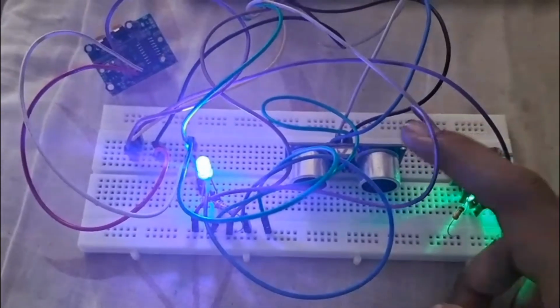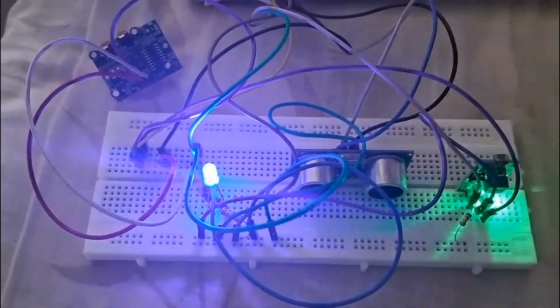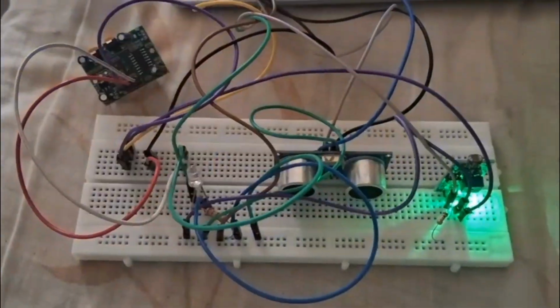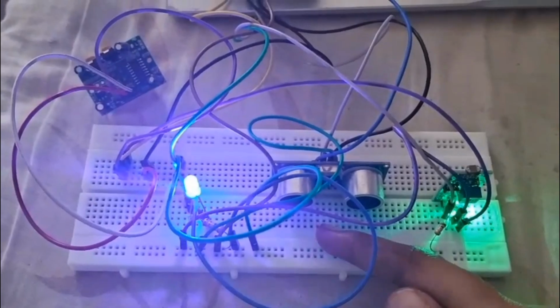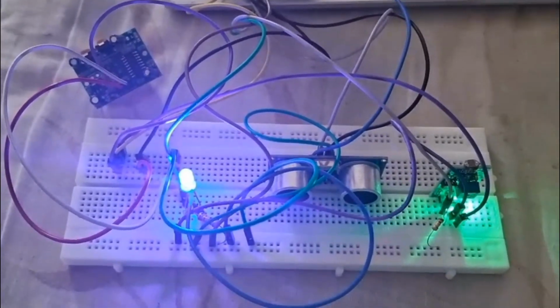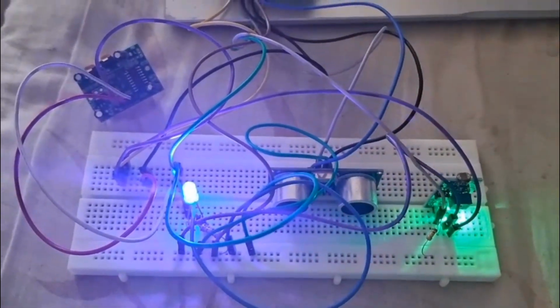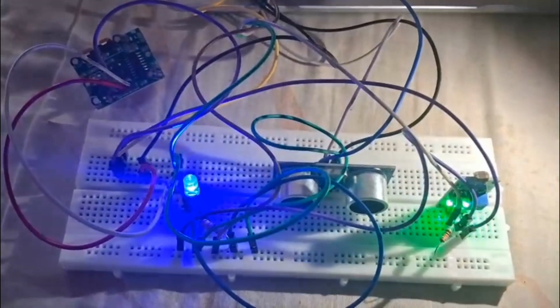We have used an ultrasonic sensor, an LDR sensor and a PIR sensor. Once motion is detected, the bulb will turn on. If any object comes near the ultrasonic sensor, the bulb turns on. If light is incident on the LDR sensor, the bulb will turn on. This is our project.